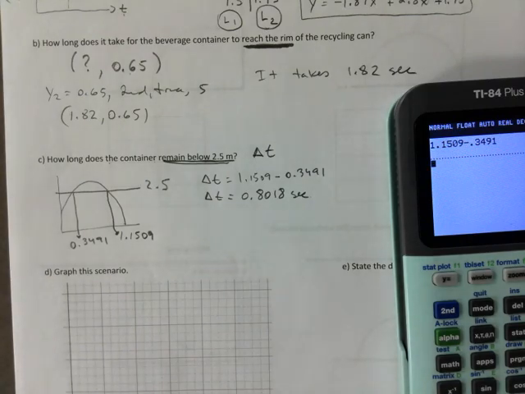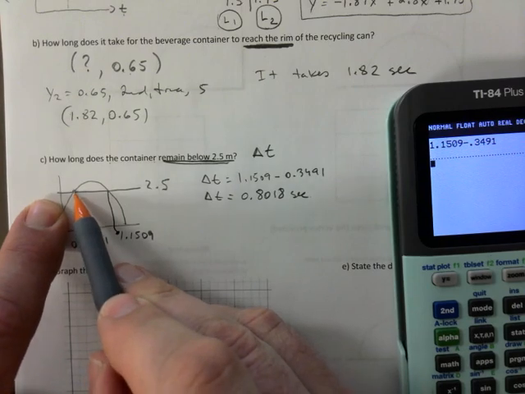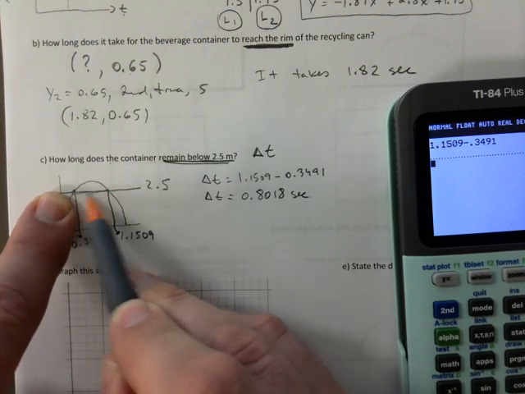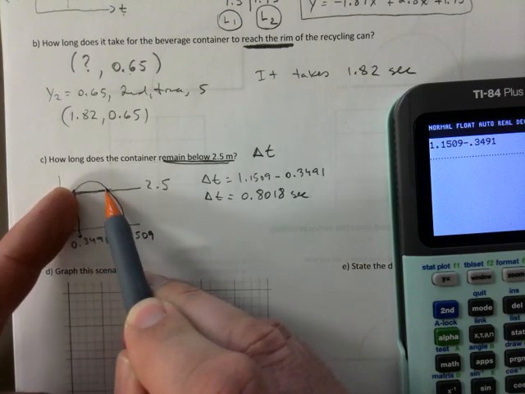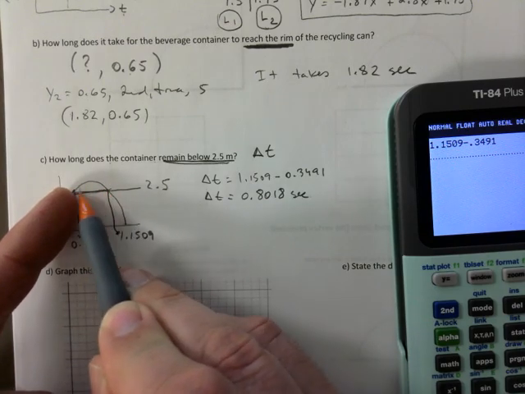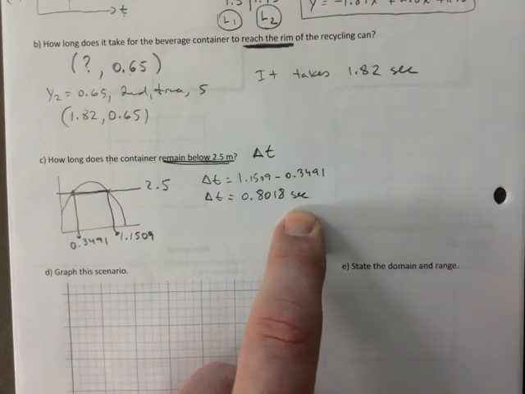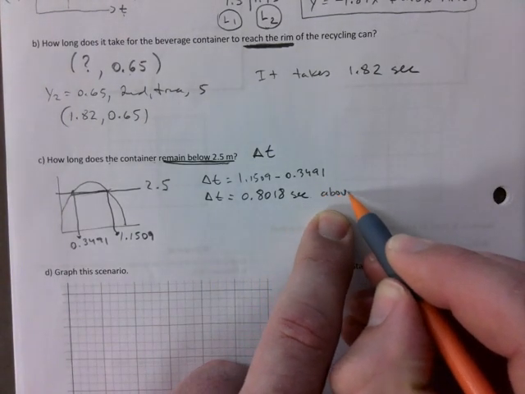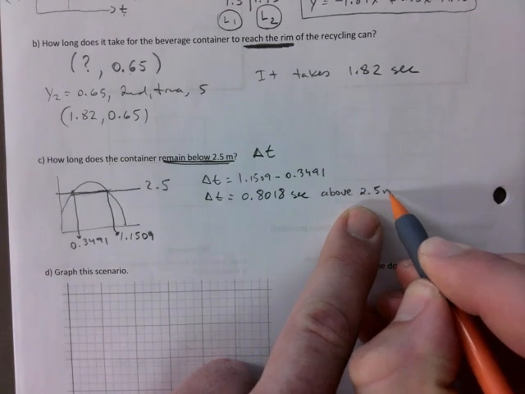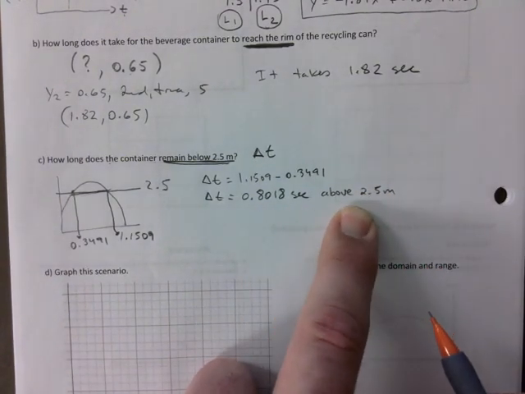Above. And if you're not sure, just ask yourself, between these two points, when you subtract them, when you find the difference, what's happening between these two? Well, you can clearly tell that the curve is above, correct? So this is above 2.5 meters. That's what you found here.